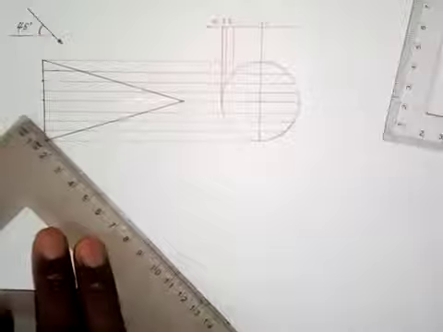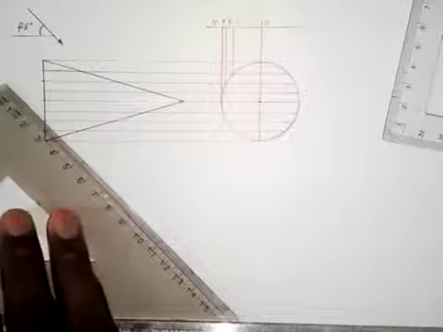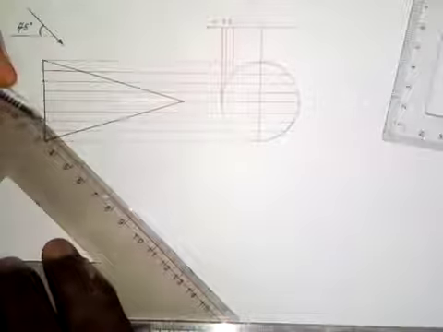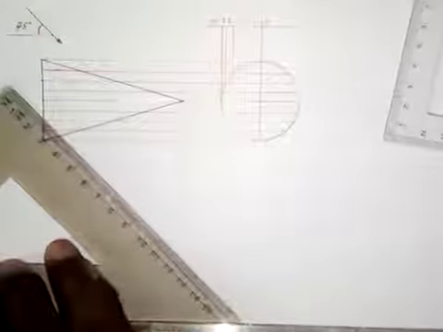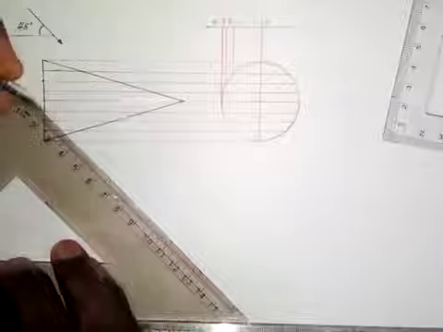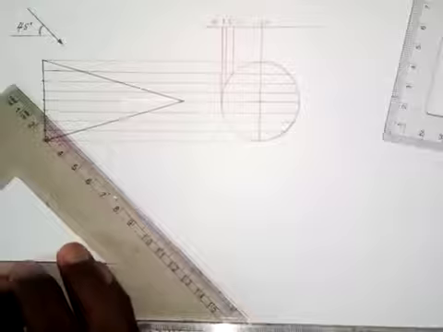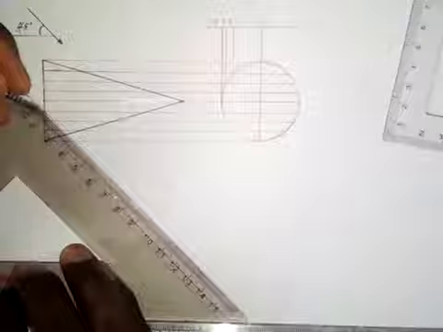Coming to the next point on it, I will draw a line, and to the next point as well.